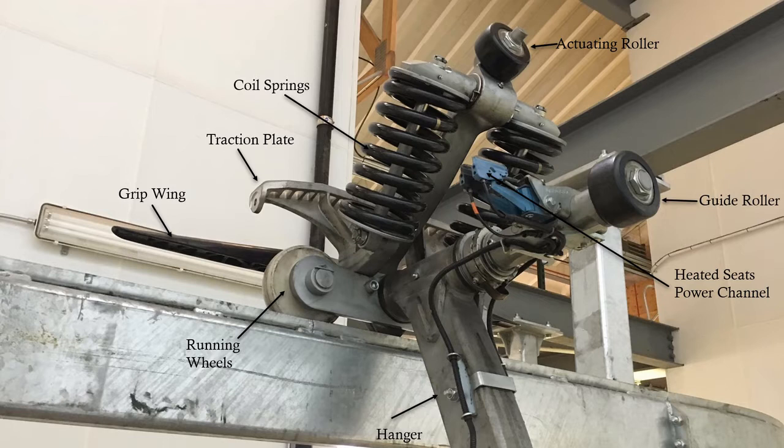The grip jaws are opened and closed by the actuating roller, where a beam in the terminal will push down on this actuating roller to open up the jaws. The guide roller ensures that there is no rotation of the grip around the axis of the haul rope as the grip is entering the terminal, which could cause some problems if the grip enters the terminal incorrectly. Lastly, this lift has heated seats, so in this case a power channel is used to charge up the batteries for the heated seats when the lift is in the terminals. We'll go over how the detaching mechanism works later, but for now it's just important to understand the grip terminology.